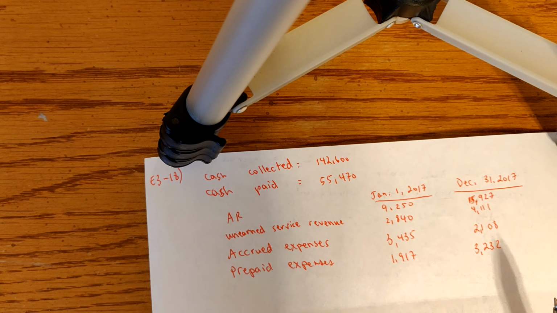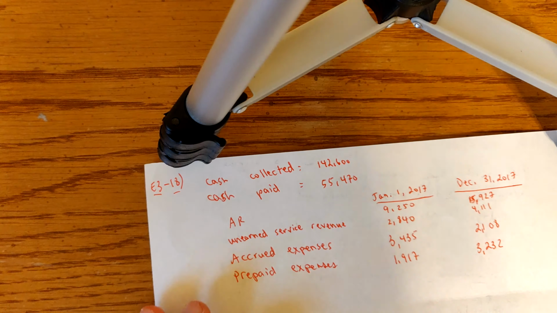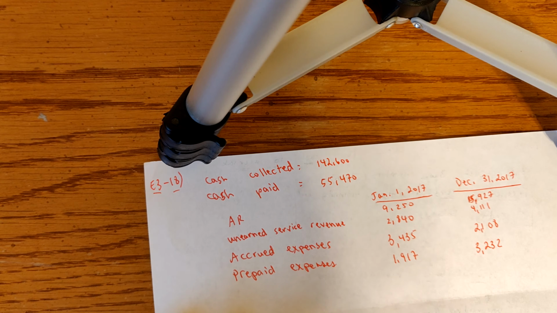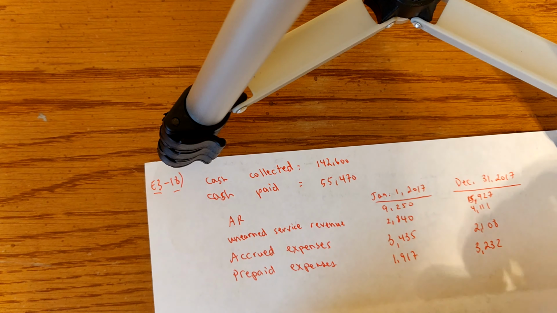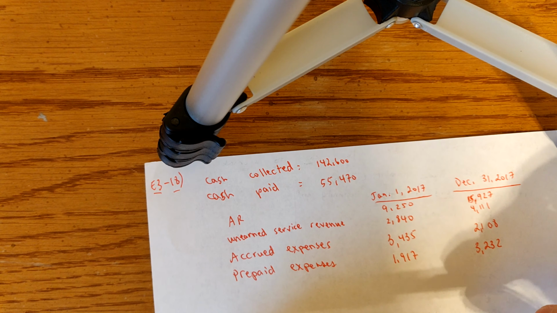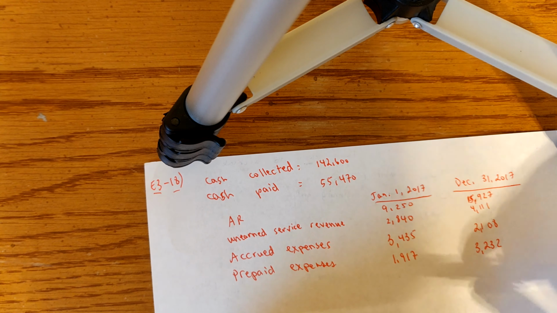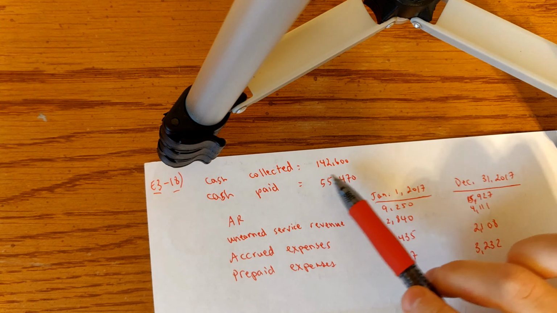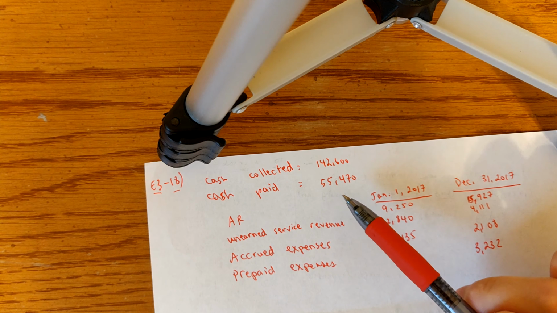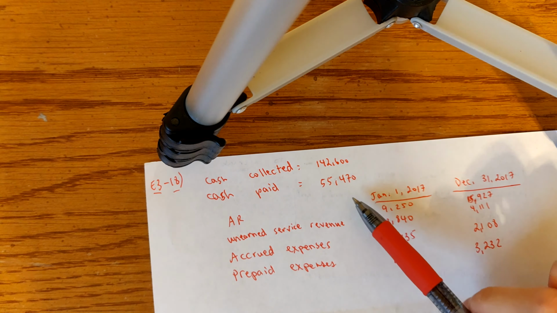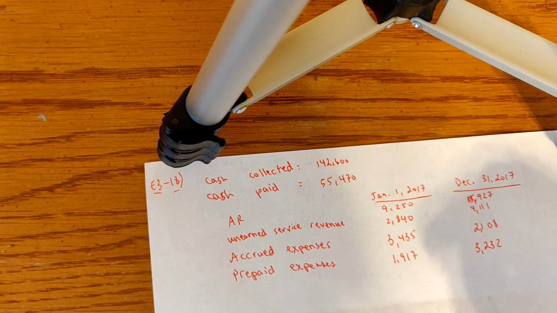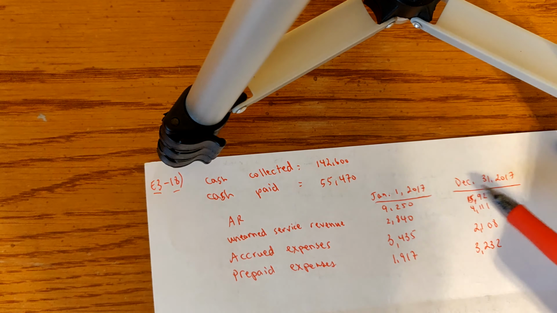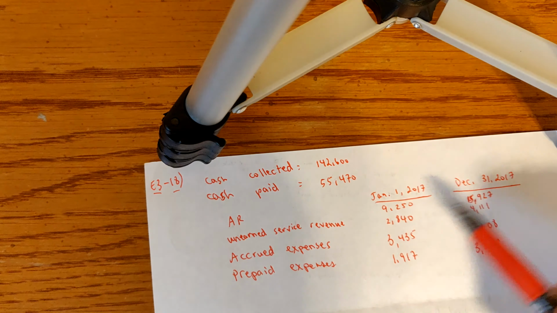Hey guys, so we're back with exercise 3-18. This goes along with the cash to accrual video that I did before, which is basically the explanation, a quick intro of how it works. In this problem, Jill Accardo maintains accounting records of Accardo Clinic on a cash basis. During 2017, she collects $142,600 from her patients and pays out $55,470 in expenses. At January 1 of 2017 and December 31 of 2017, they have these balances.